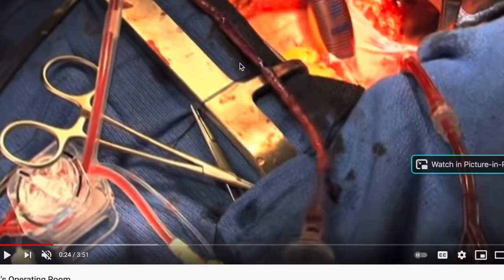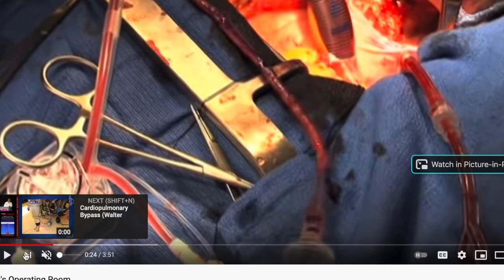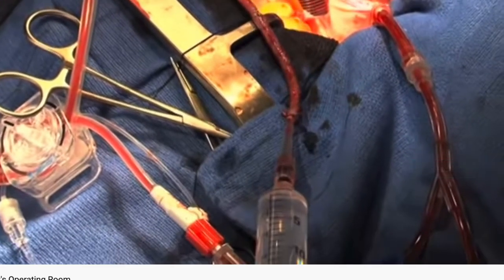This tube here is a vein that they harvested from her leg, and they're going to use that to bypass, or go around, and let blood flow go around a blockage in her heart.